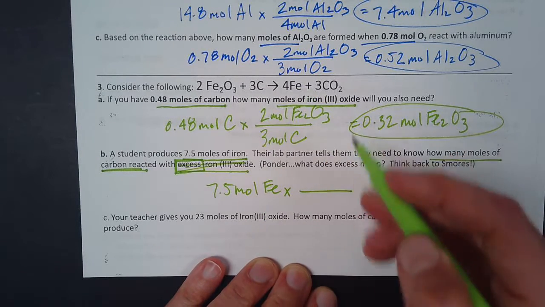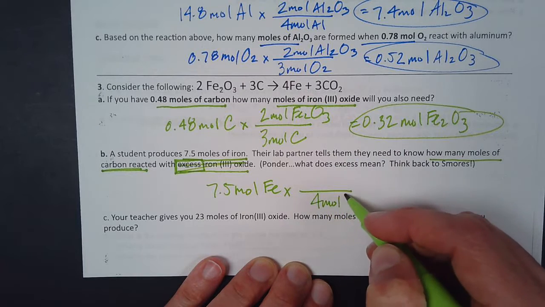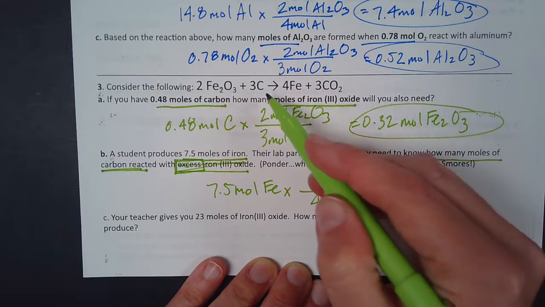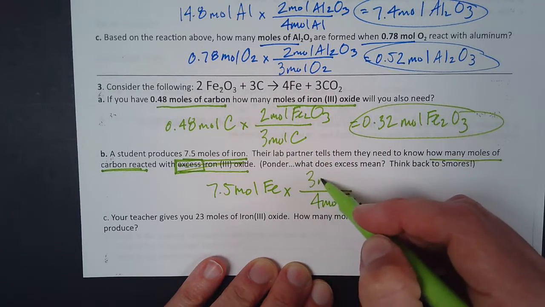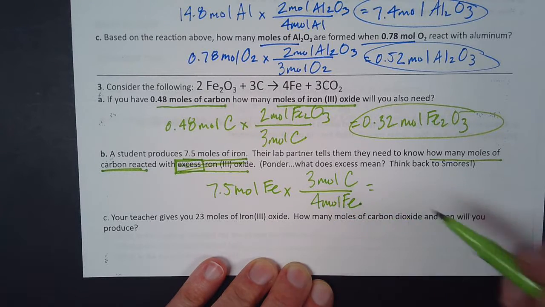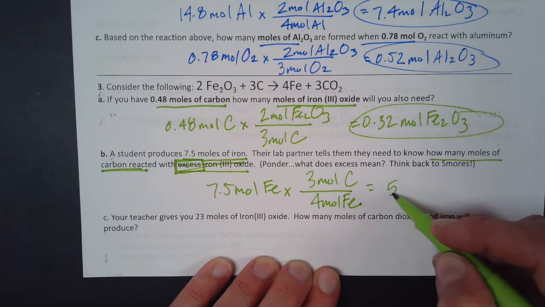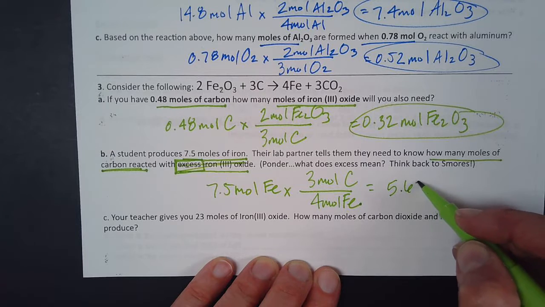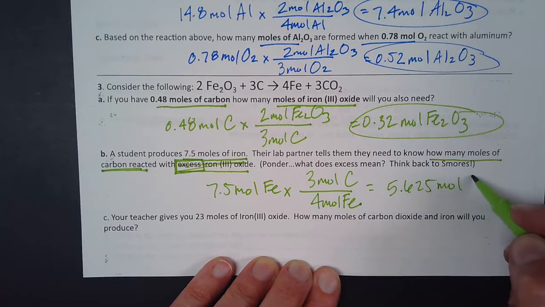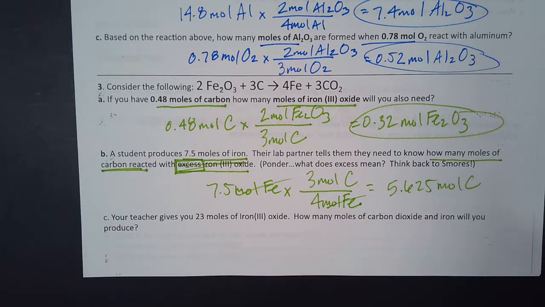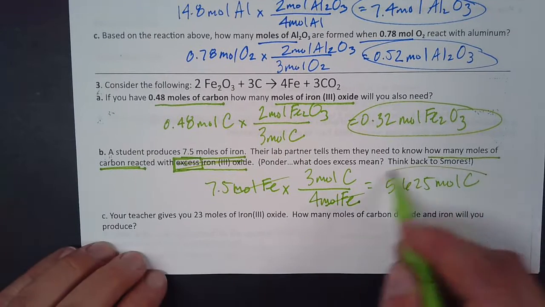So if we look here, we're going to need 4 moles of iron, and we're going to need 3 moles of carbon. And that should give us 5.625 moles of carbon.